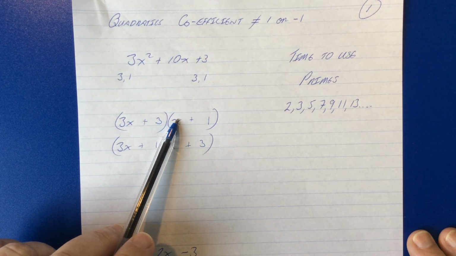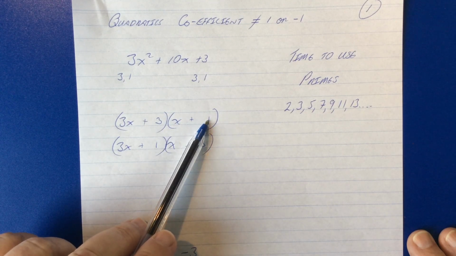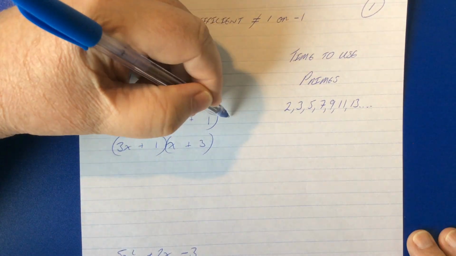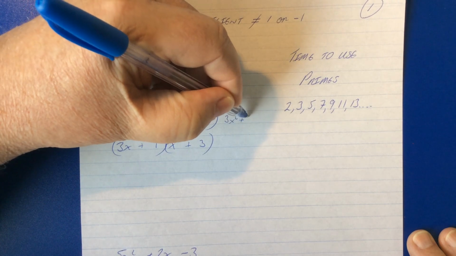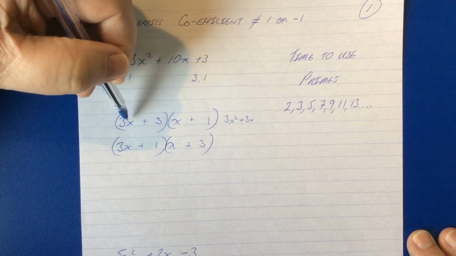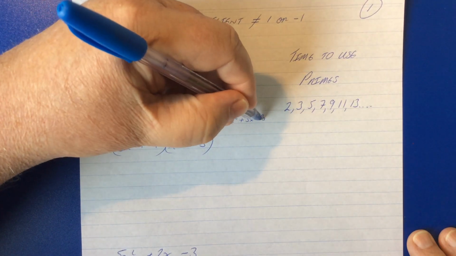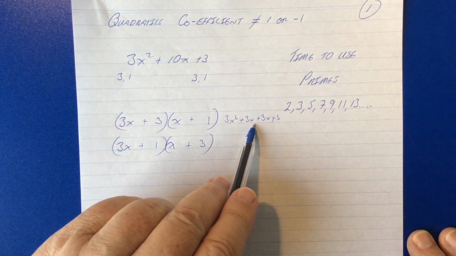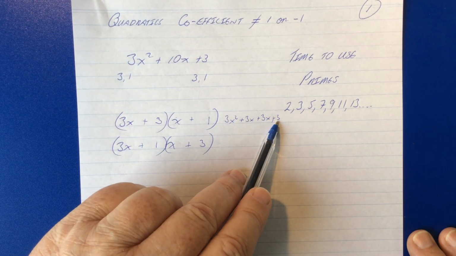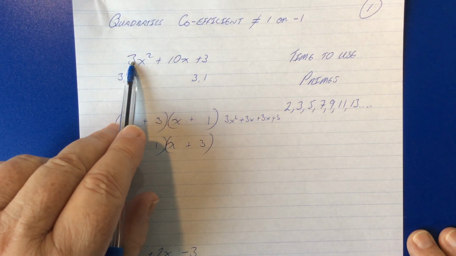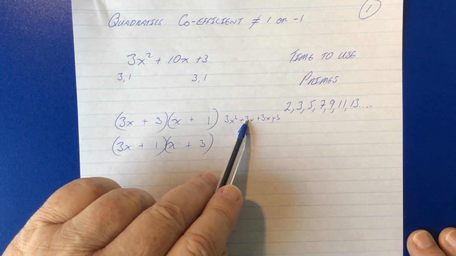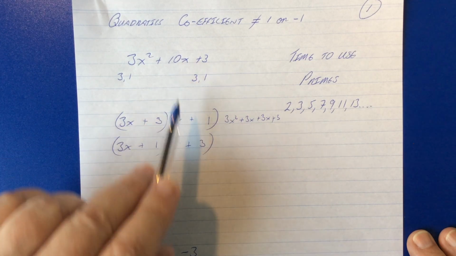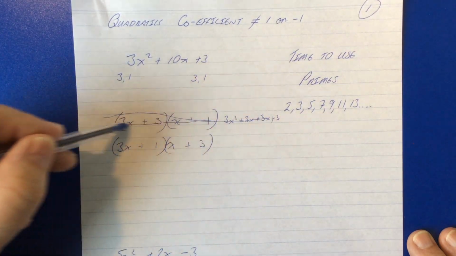So 3x squared plus 3x. Well, let me write this out. So we get 3x squared plus 3x, that's that 3x there, plus 3x plus 3. Now, this is what we're looking for. We've got that and we've got that. That matches that, and that's a match for that. Our problem is in here. 3x plus 3x will not give us 10x. So I don't think that's a starter. We can forget about that.